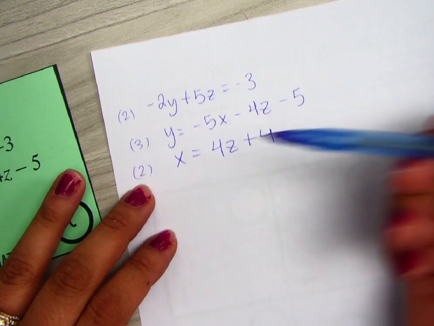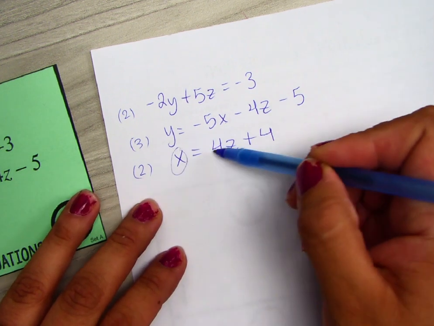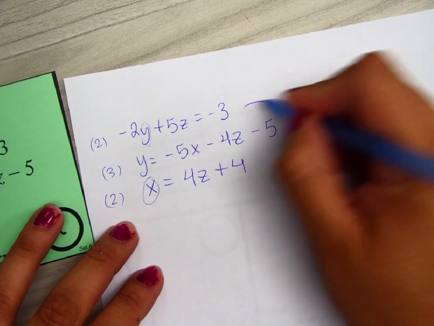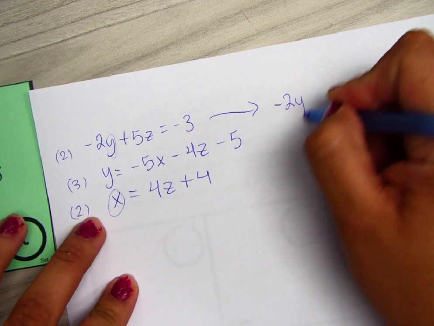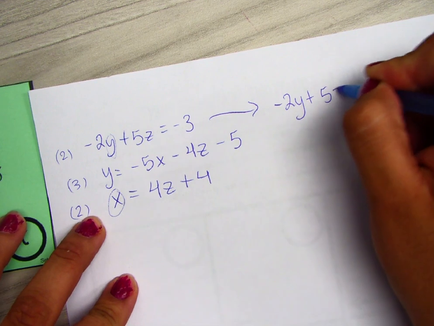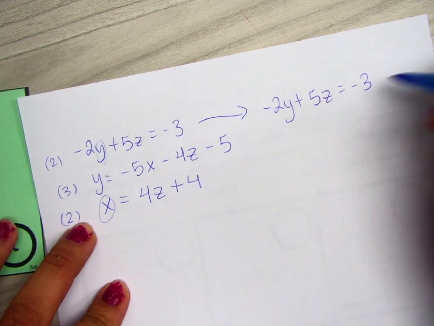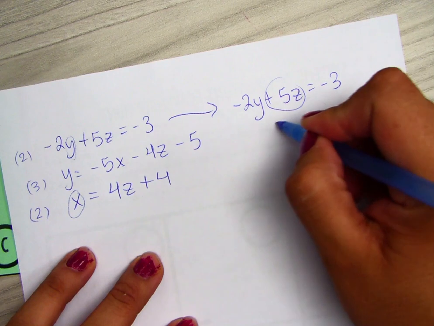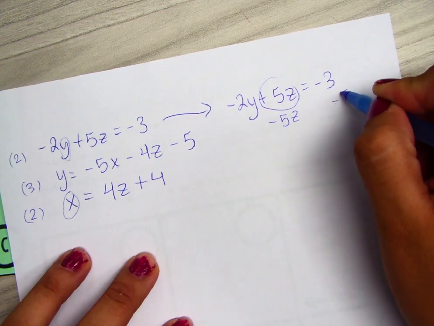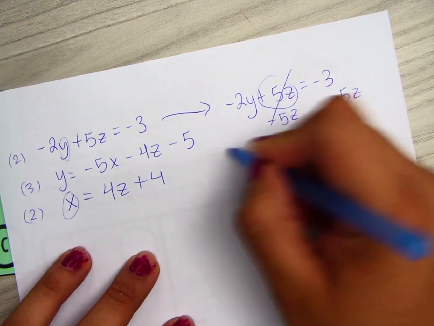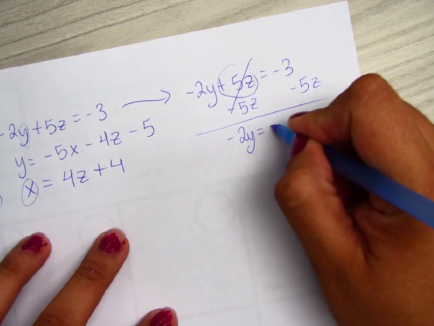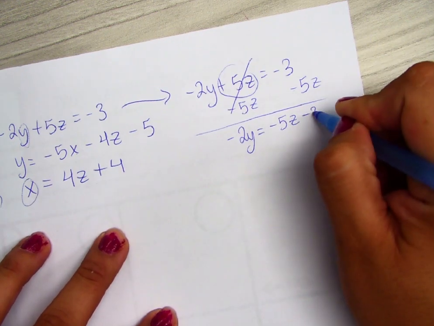So let's try that. We already have x equals, so we're going to look at the top one and make that y equals. So negative 2y plus 5z equals negative 3. And to isolate for y, we need to move this to the other side, so minus 5z. It cancels, and we're going to have negative 2y equals negative 5z minus 3.